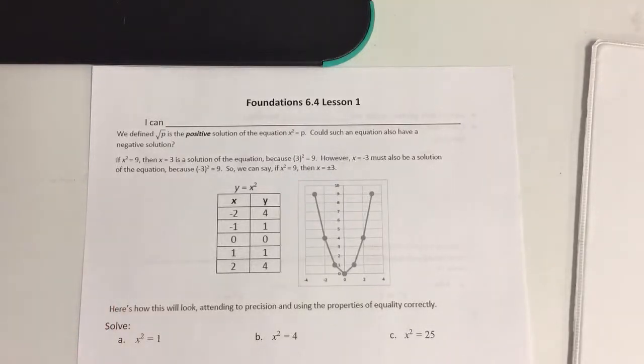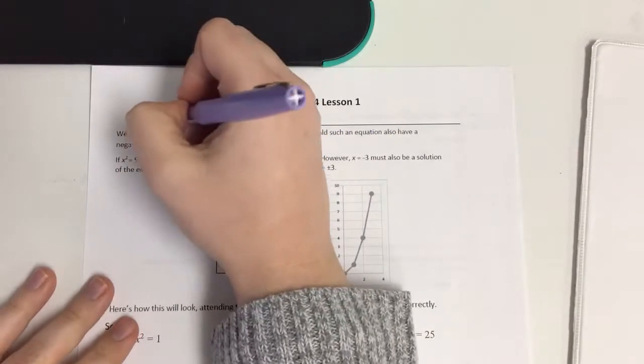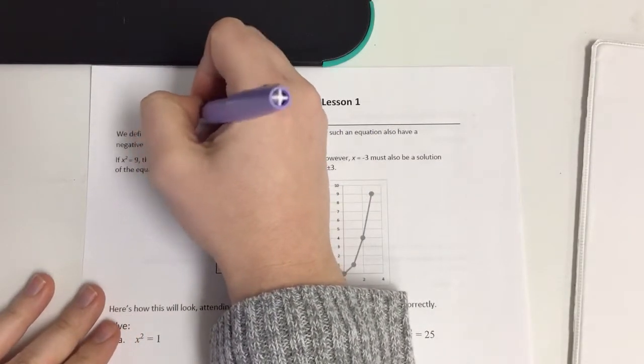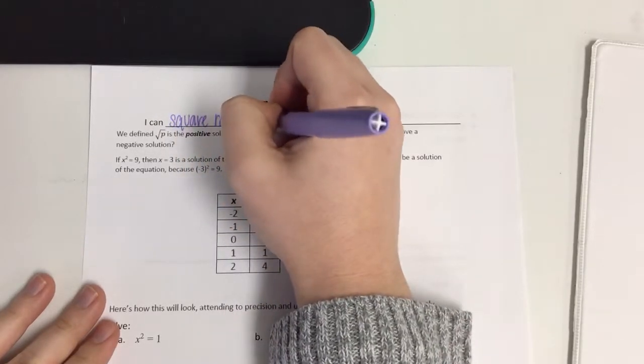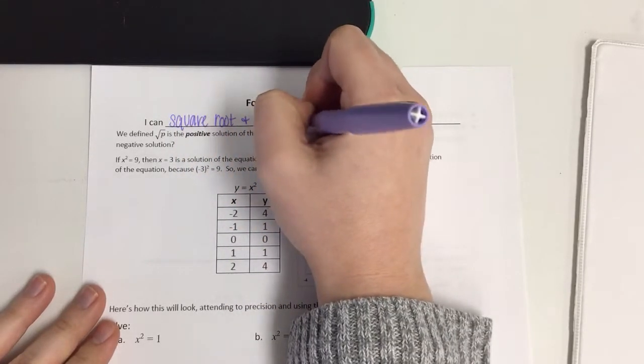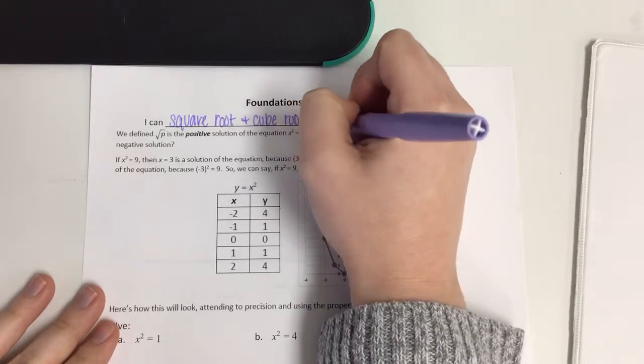This is 6.4, lesson 1. For this lesson, we are going to square root and cube root numbers.